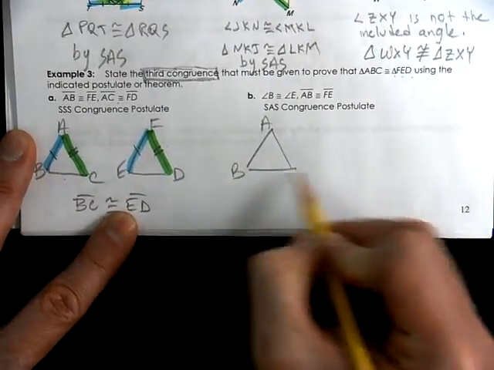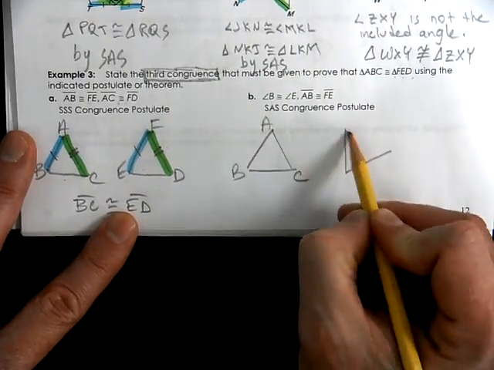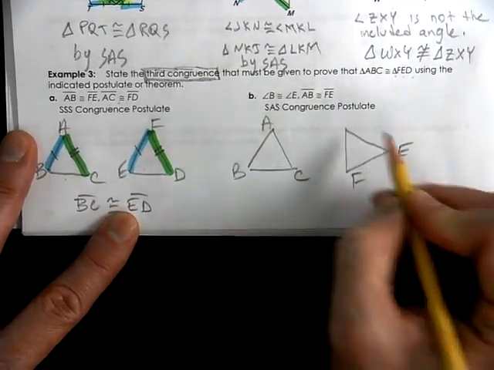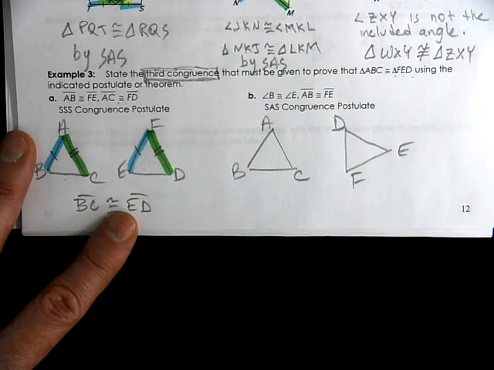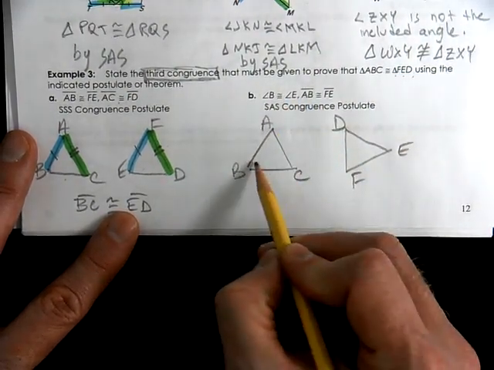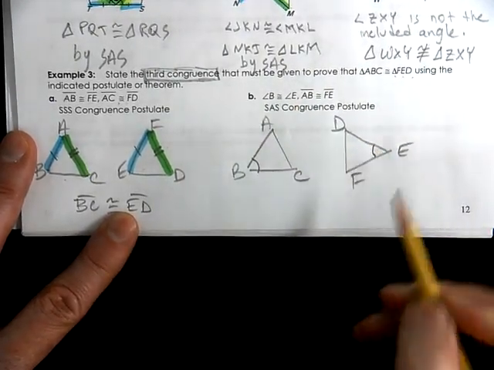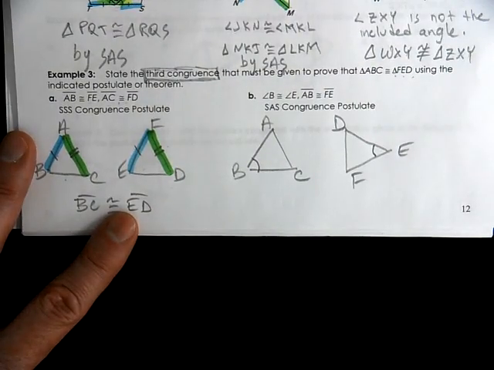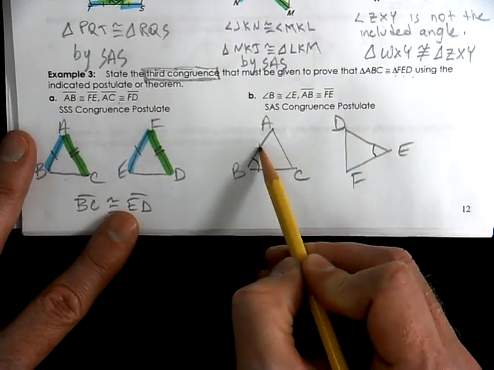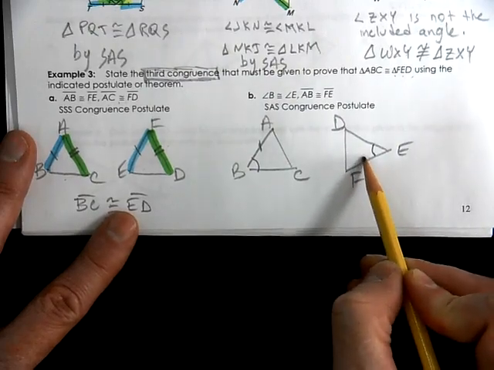Okay, let's try this triangle. We'll do ABC. We'll get crazy. We'll draw this one different. Put the letters in any order you want. F, E, D. We know that angle B is supposed to be congruent with angle E. We know that segment AB is congruent to segment FE.